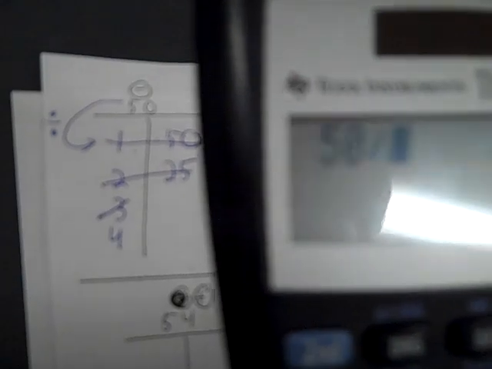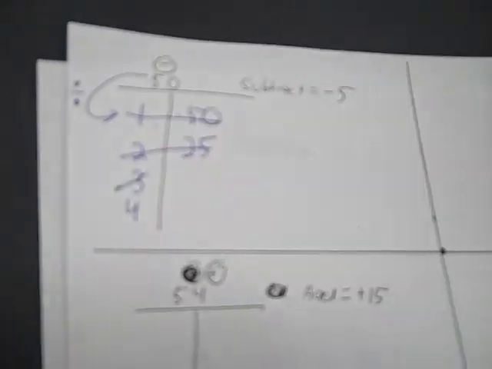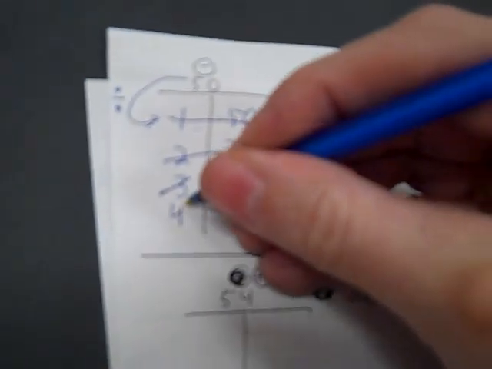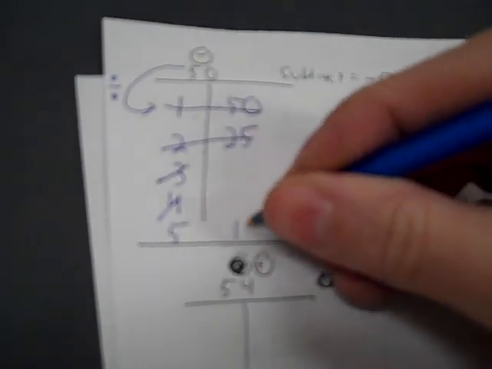3. 50 divided by 3 is a decimal, so I cross 3 out. 3 is not even a factor. And then 4. Decimal, so I cross that out. Okay. And then 5. 50 divided by 5 is 10. So I subtract. I'm going to take 10 minus 5, and 5 is what I'm looking for. So that's what we have.